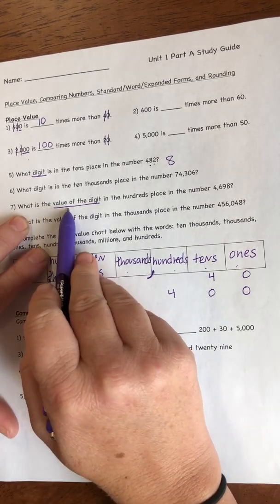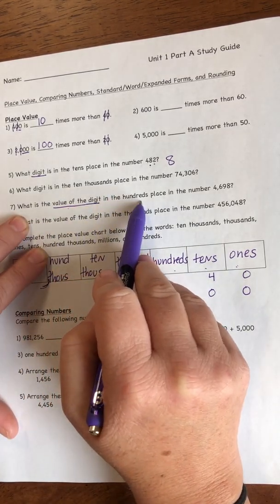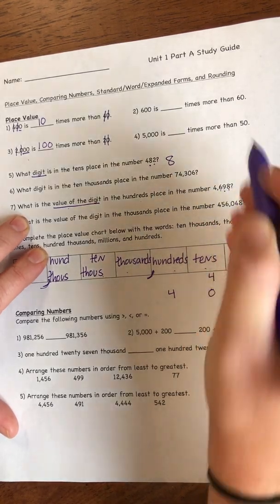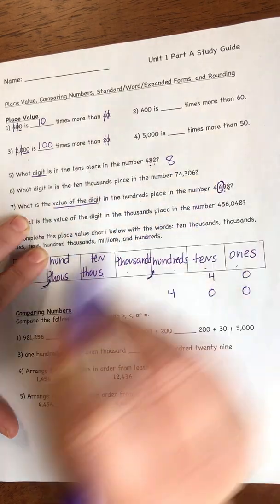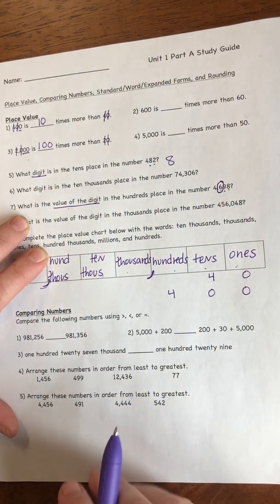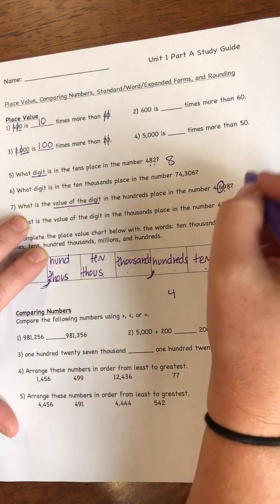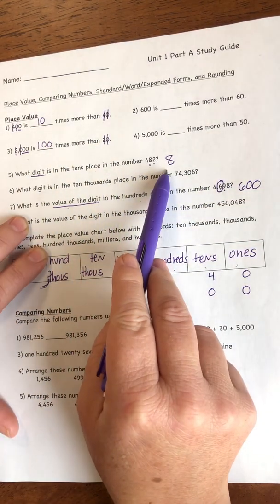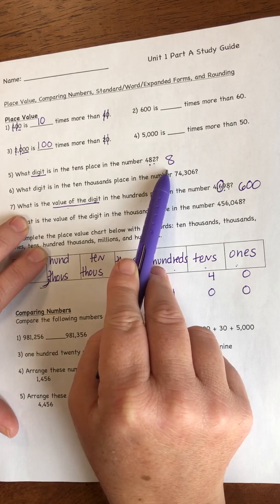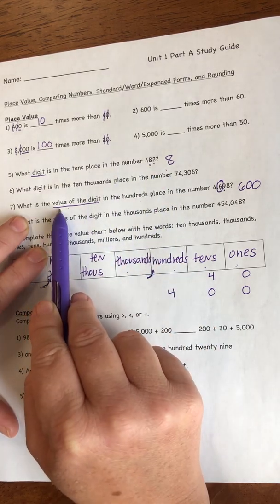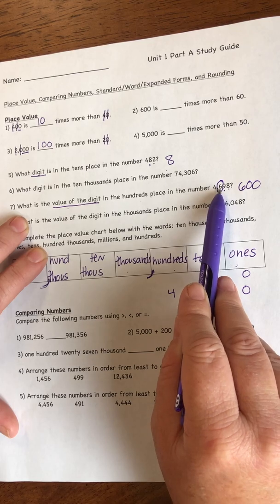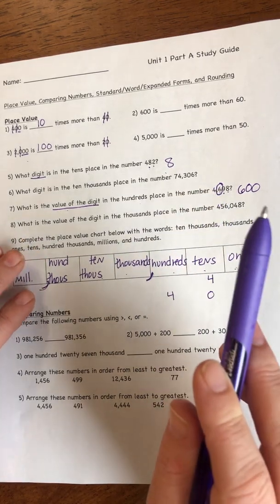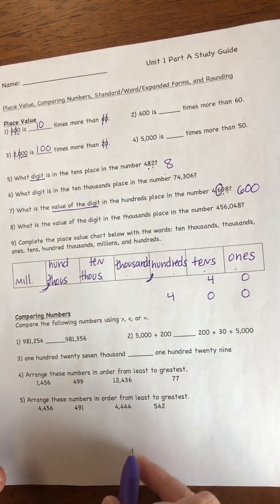So what is the value of the digit in the hundreds place? All right, well, let's look at our number. Ones, tens, hundreds. So there's a 6 in the hundreds place, but the value of that 6 would be 600. So if it asks for the digit, it just wants to know the actual number, the digit that's there. If it asks for the value, you want to actually think about what that number is worth in the place value.